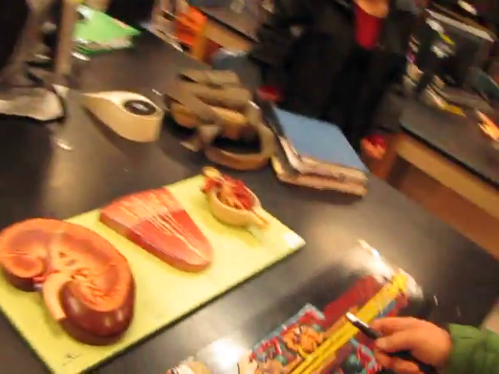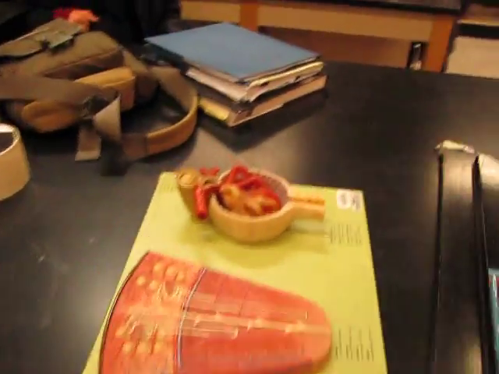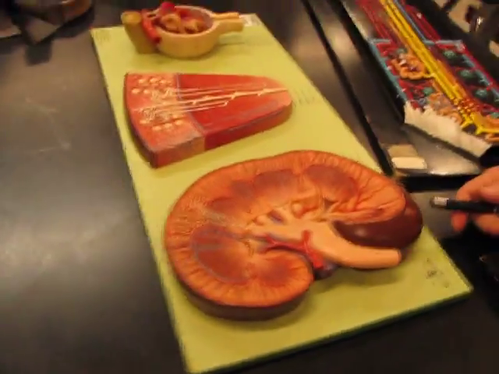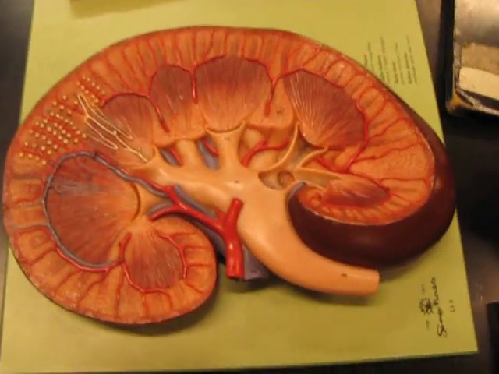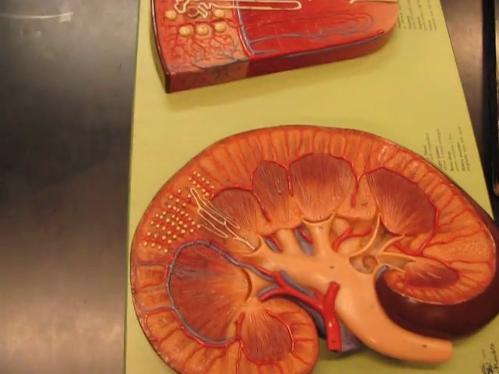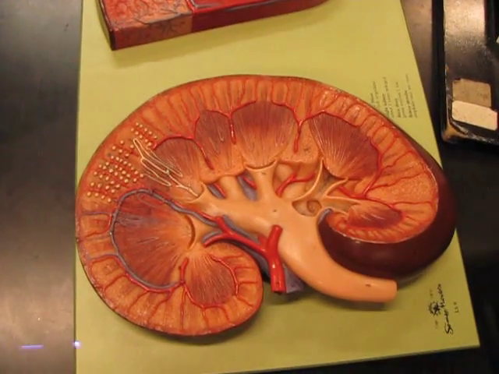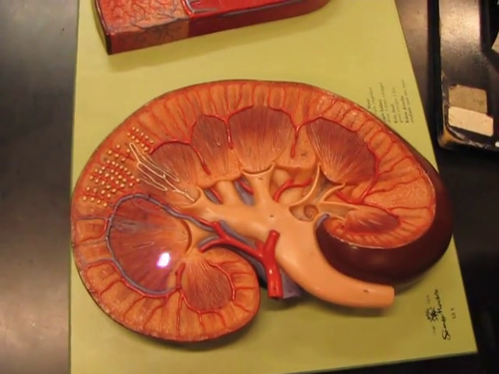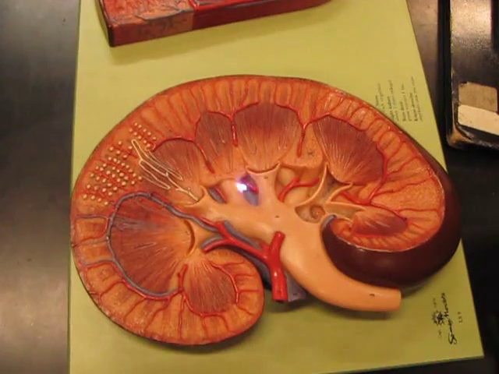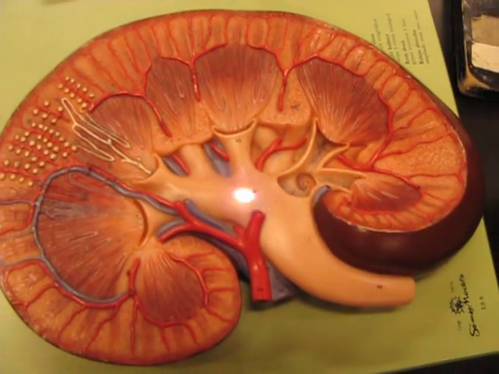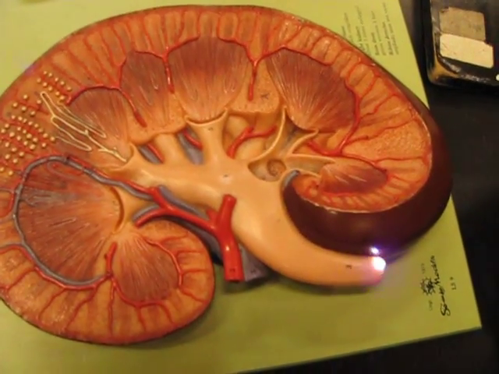This model becomes really important here. This model goes down from the gross kidney all the way down to the microscopic glomerulus. Okay? So on the kidney, you have a capsule, you have a cortex, and you have a medulla, you have a pelvis, and it comes out the ureter.